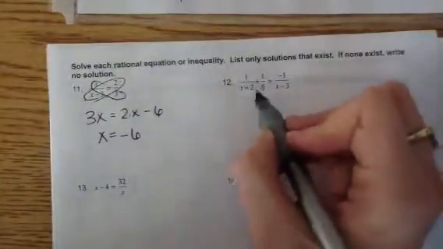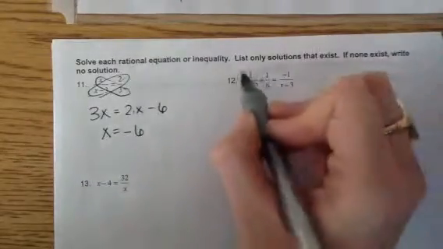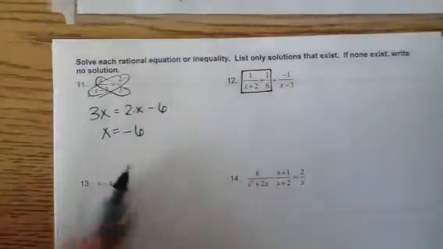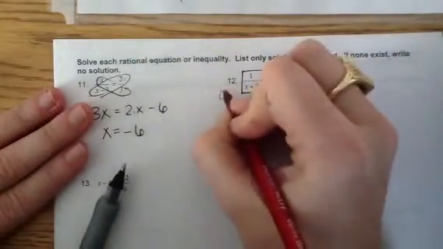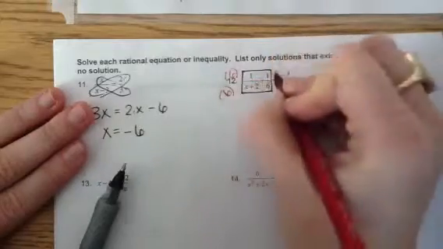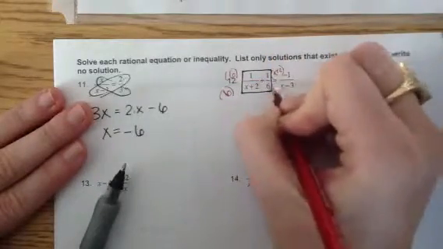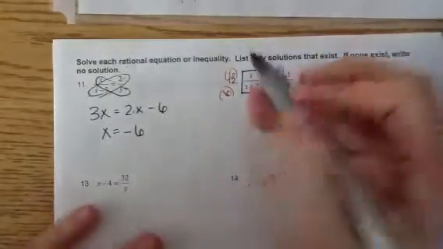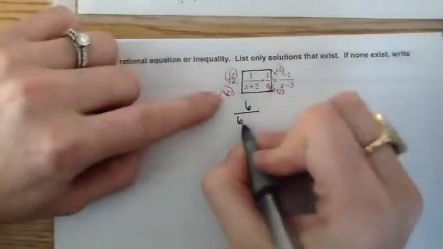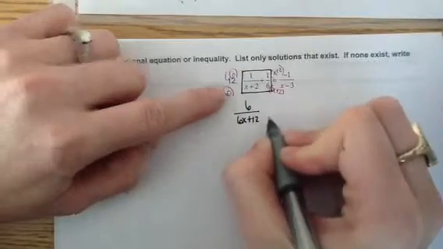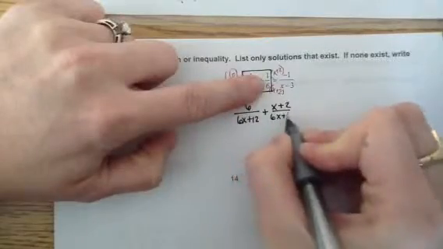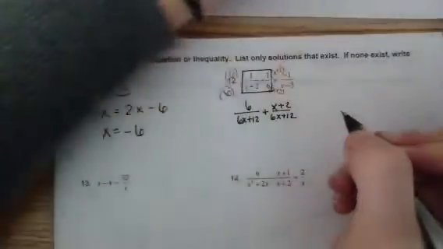Moving on, looking at the next one. It's not as quick and easy as this one. This time we have two fractions on the left-hand side. We have to get common denominators before we're allowed to cross multiply. So over here I'm going to multiply by a 6, over here an x plus 2. And I'm going to go ahead and FOIL, over 6x plus 12, plus x plus 2 over 6x plus 12. So I'm focusing on getting common denominators.